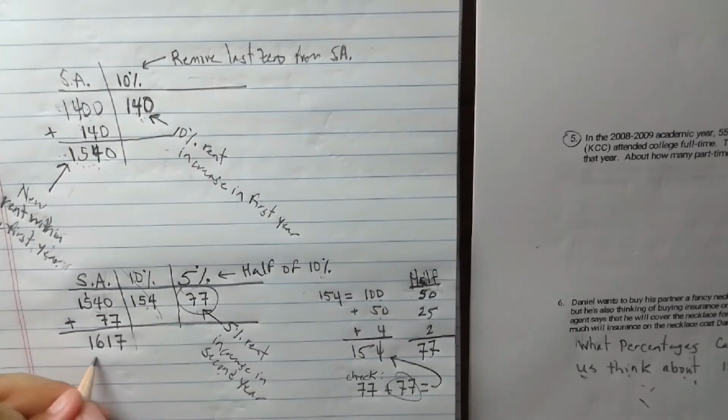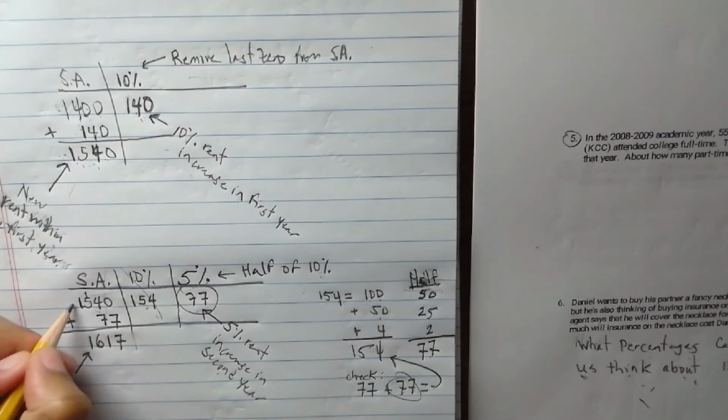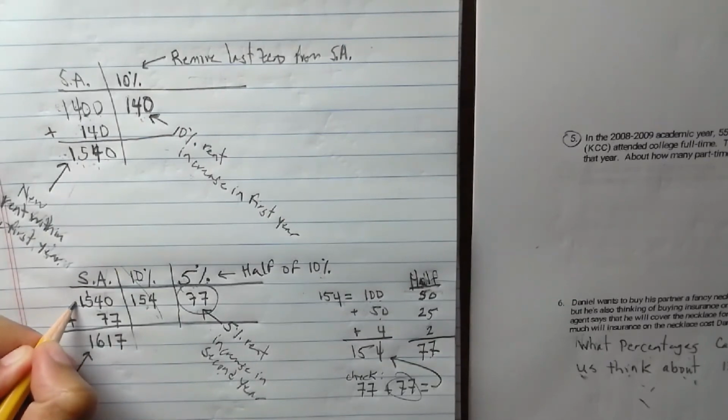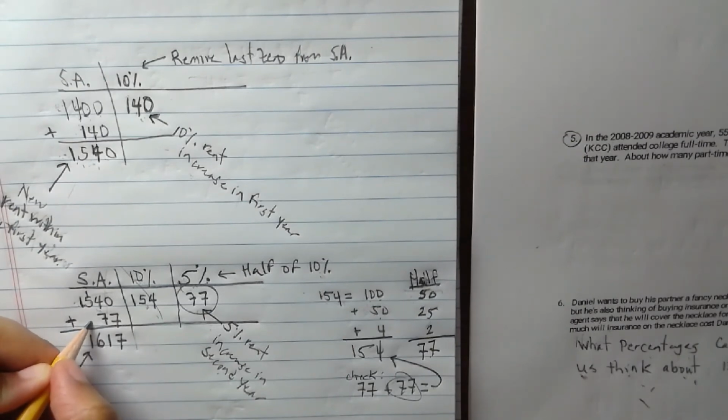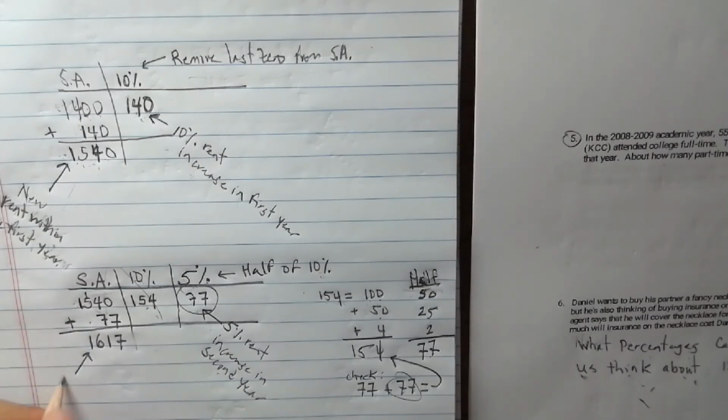So what is this amount now? So this was the rent in the first year after that first increase. This was the increase in rent during the second year. So this must be what? Our new rent after the 2 years.